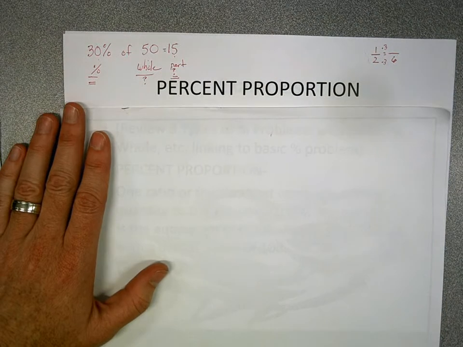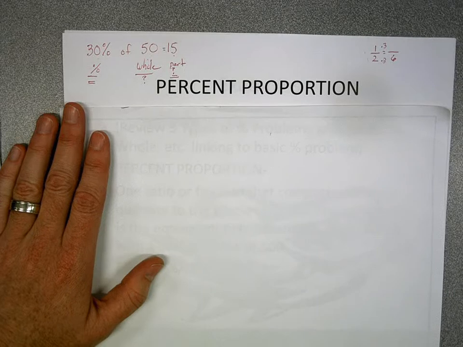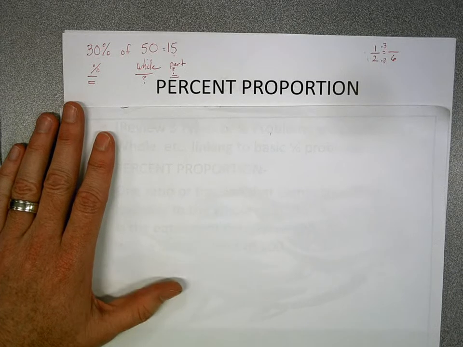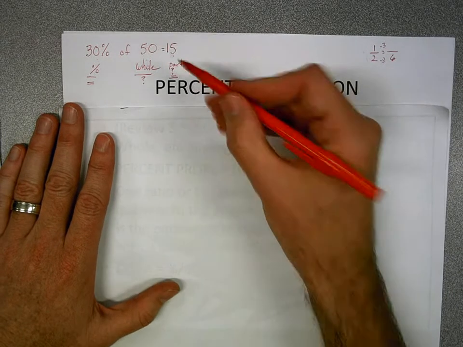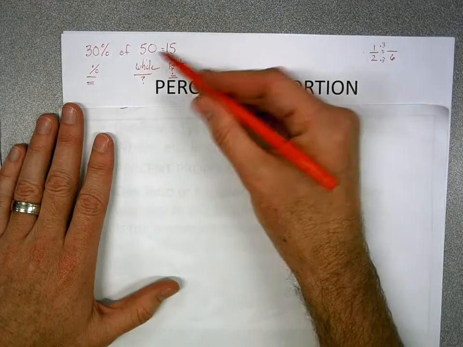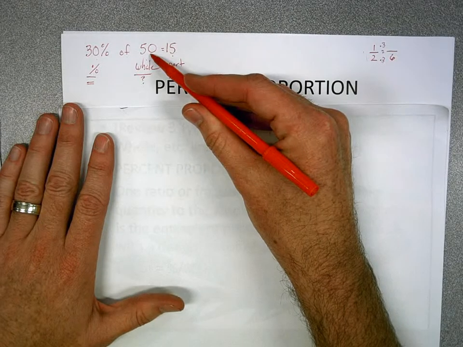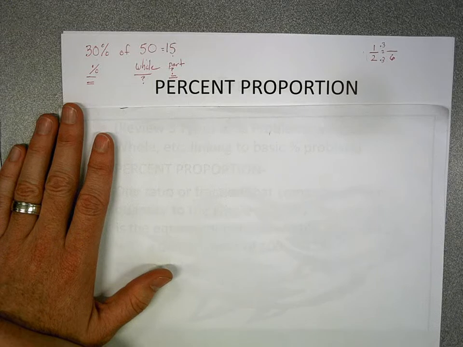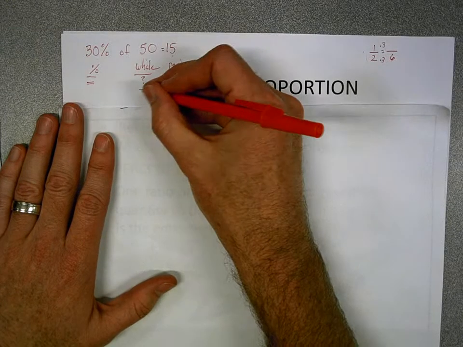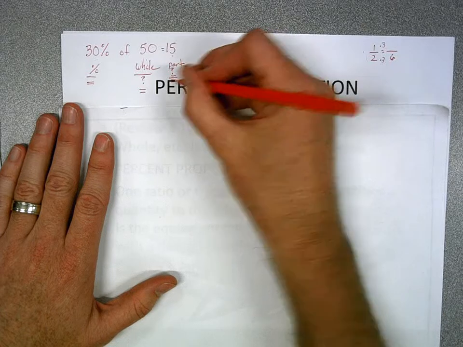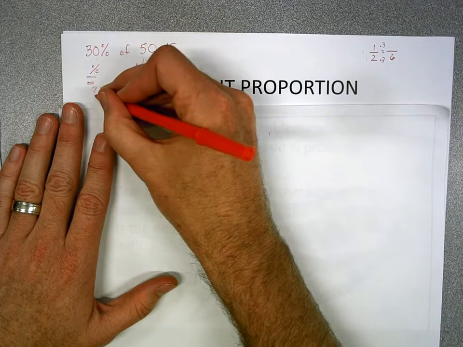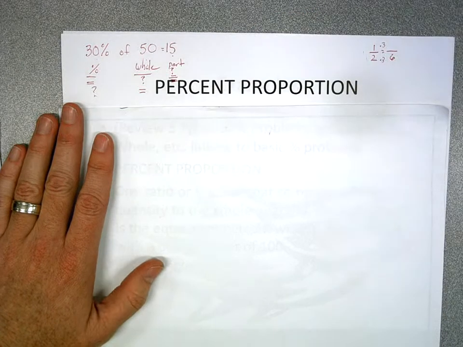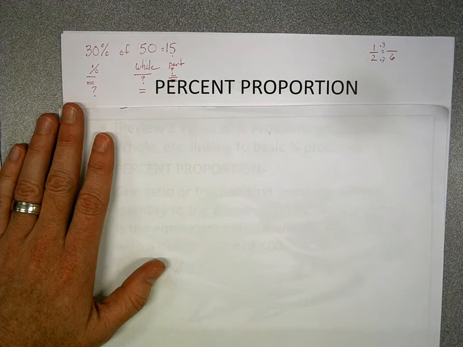So for example, guys, the jeans are on sale for 30% off. If the discount is $15, what was the original price? That would be an example of that kind of problem. Or even better yet, they may give us the whole and the part and ask us, what's the percentage? Meaning, how much did you save? What was the percentage of savings?